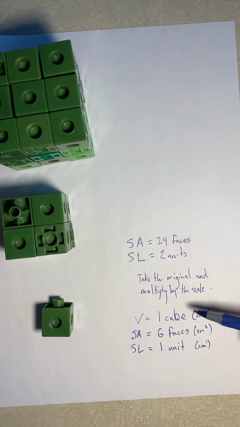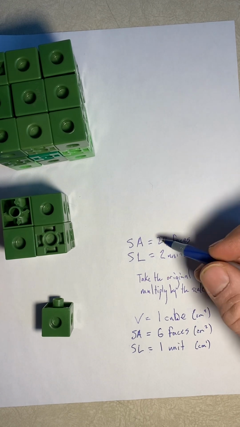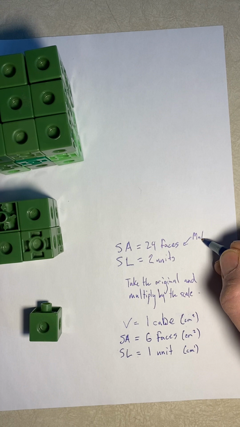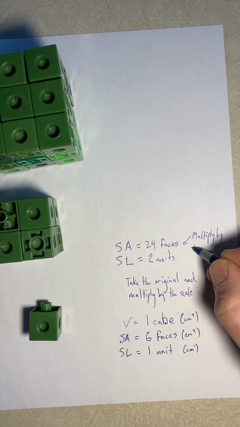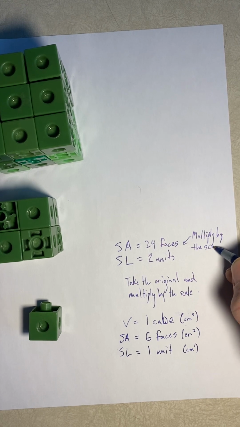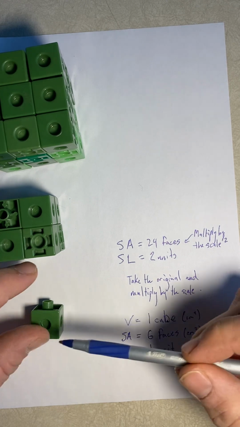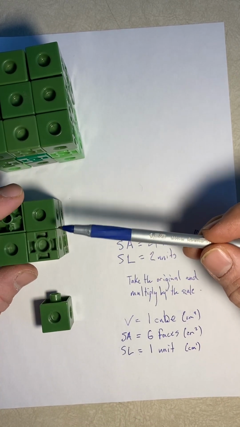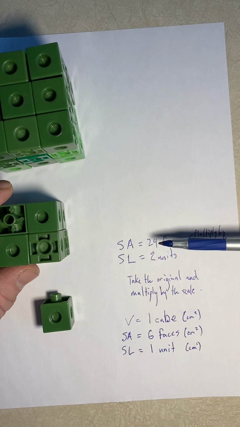So what happened? Well, because faces is a dimension of 2, I didn't just multiply by the scale for the surface area. For this one, I multiplied by the scale squared. So I multiplied 6 by the scale, which was 2, squared. So 2 squared is 4. So 6 times 4 is 24 faces.